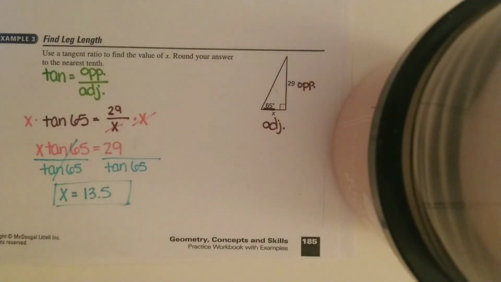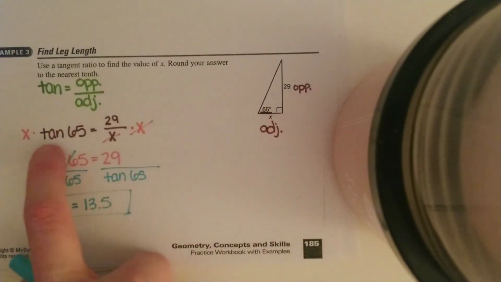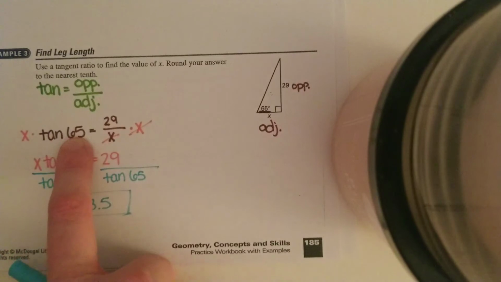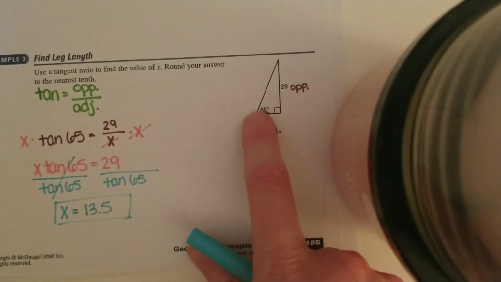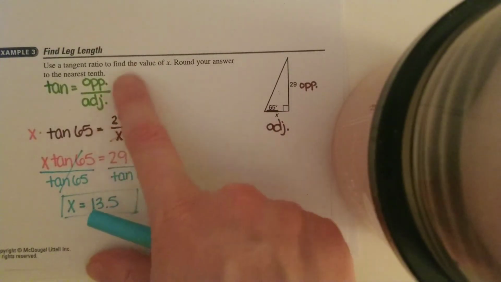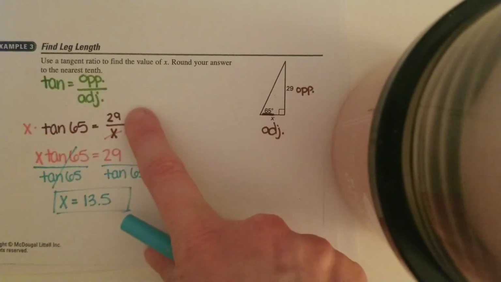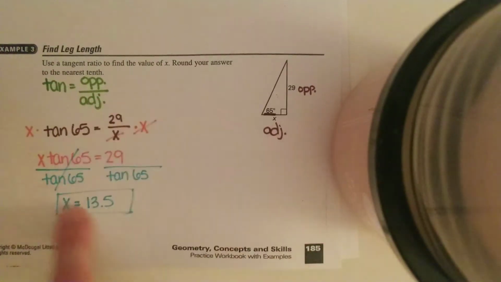So when we're solving one of these problems, you first have to identify the angle measure, which we said was 65. So we wrote tan 65. We labeled opposite and adjacent sides from the 65 on our triangle. We plugged them in, opposite over adjacent. Opposite was 29. The adjacent was x. And then we went through to solve and get x by itself.